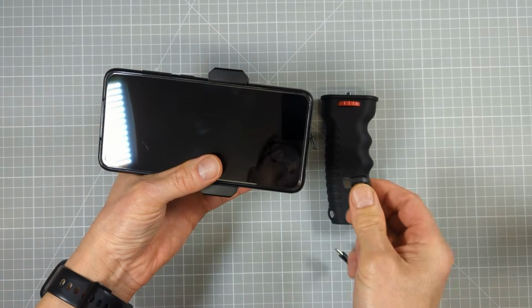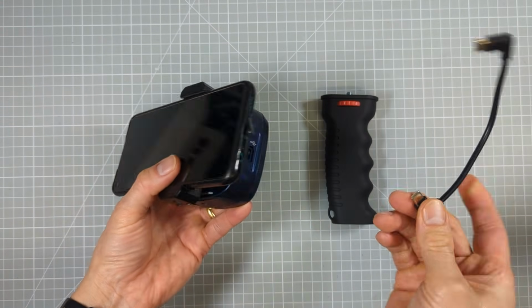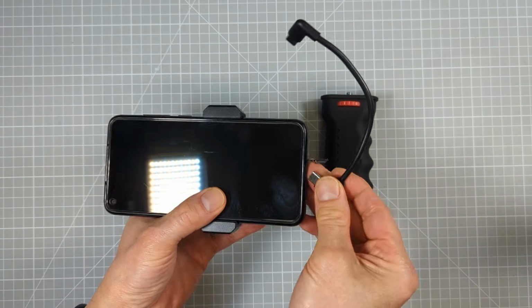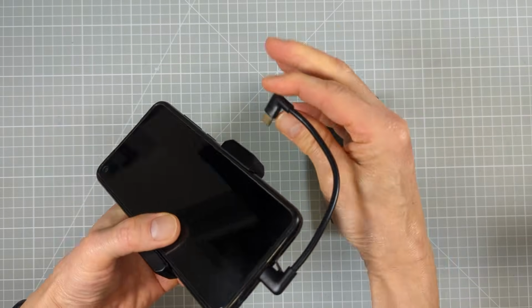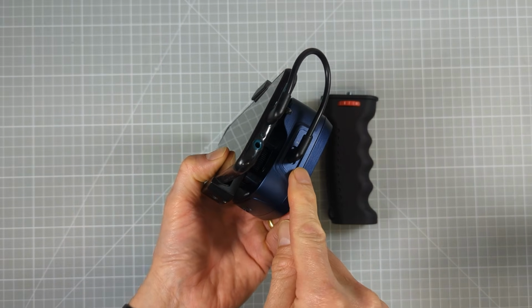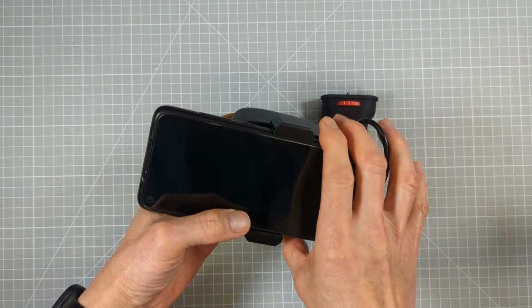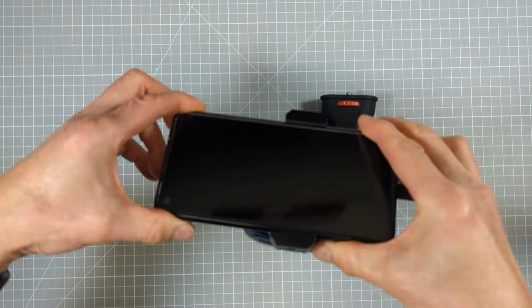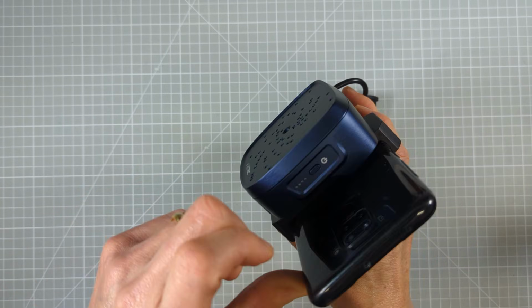Our connection then to the device is through this cable here. So we just simply need to plug that into your USB port on your phone, and then into the data port on the acoustic camera. So we now have a sort of a handheld version that you can use as you want.